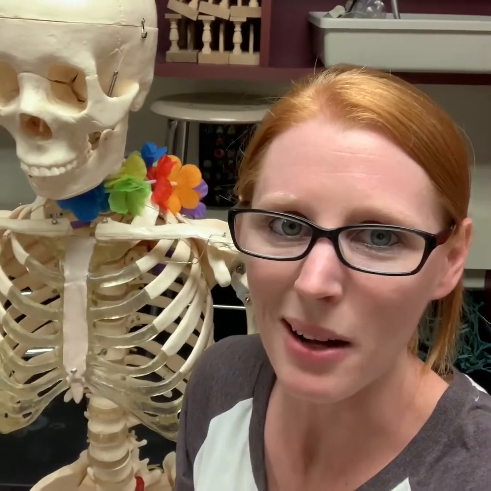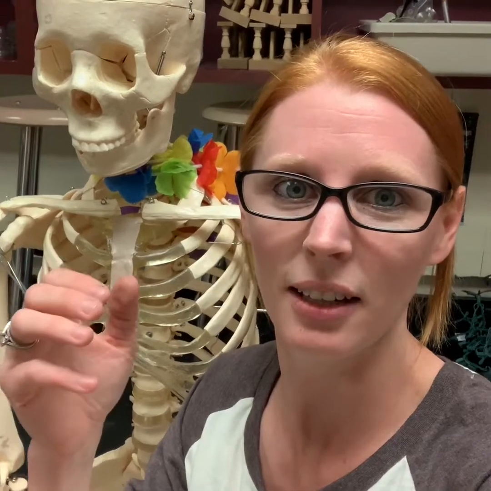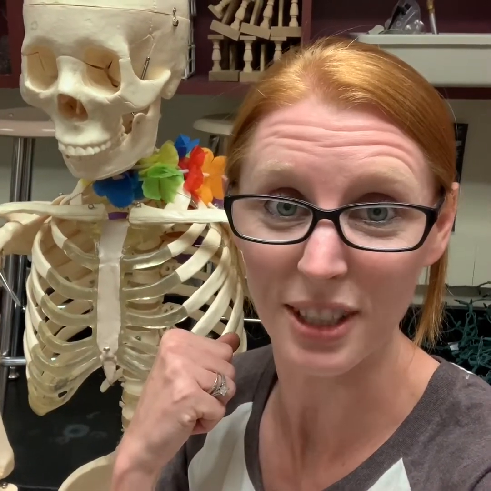Now, if we're talking about an animal, they're oriented a little bit differently. Instead of having superior and inferior as their terms, like above and below, they have two terms, cephalad, towards the head, and caudal, which means towards the tail.